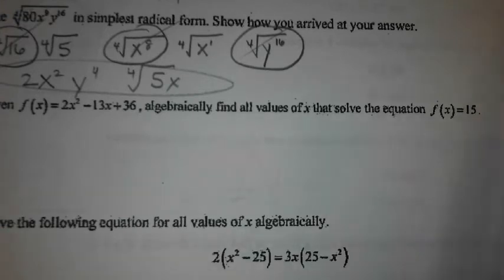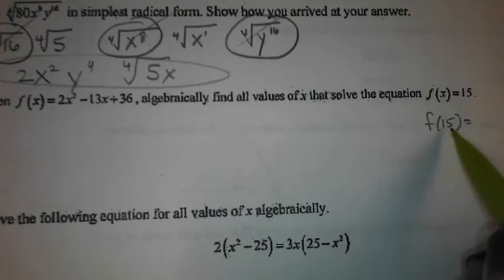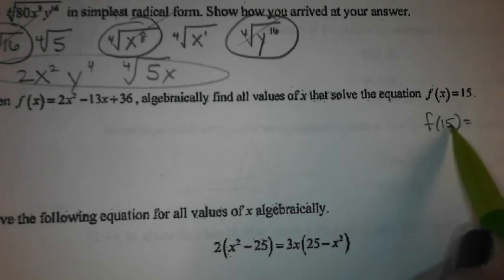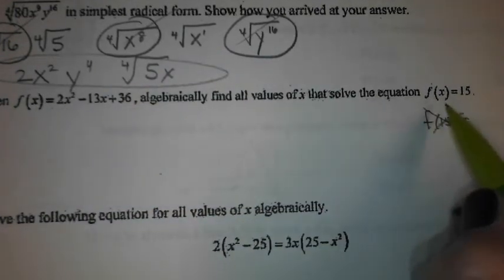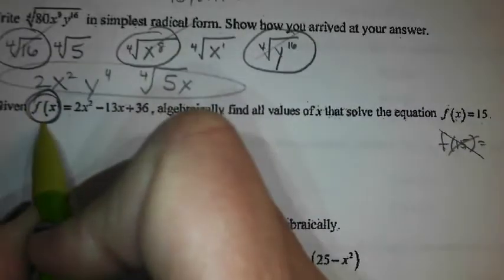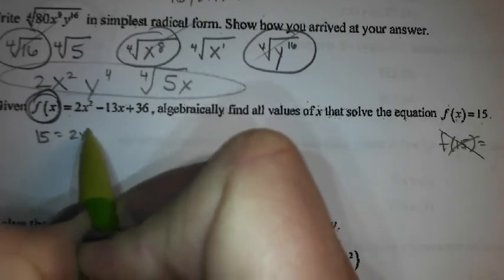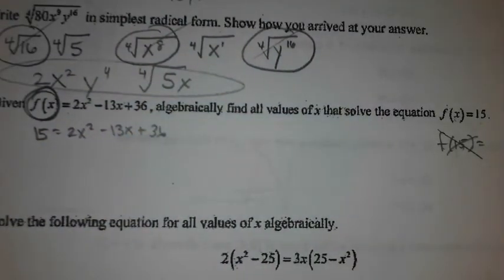Right. When they do that, they're treating it as if this is what they were asking. Nobody asked you what f of 15 was, so we should not be plugging in a 15 for x. What they told you was when f of x equals 15, so this whole thing equals 15, and what Lucas said was that they're technically giving you the y coordinate, and that is correct. And then you solve this. So subtract that 15 over. Hopefully it's factorable. If it's not, quadratic formula.